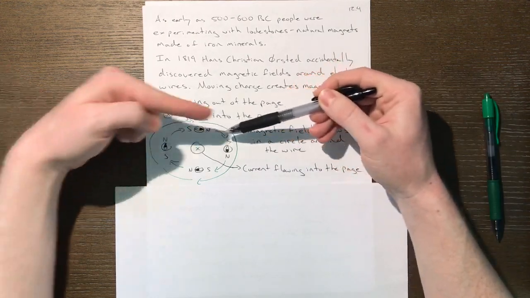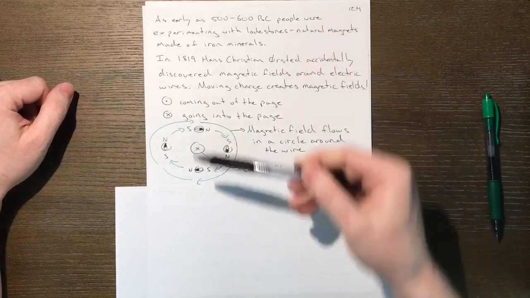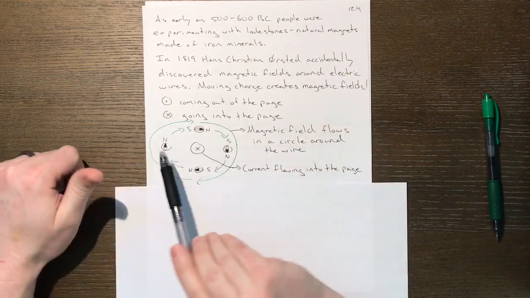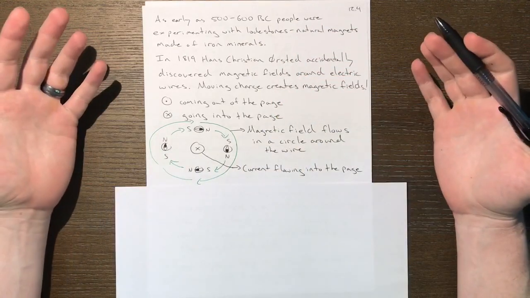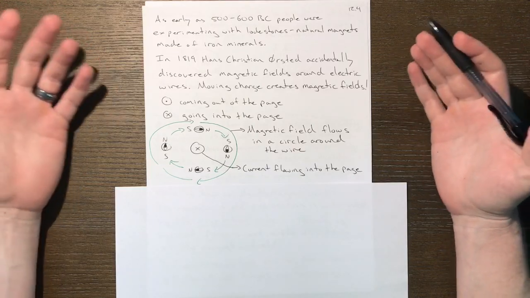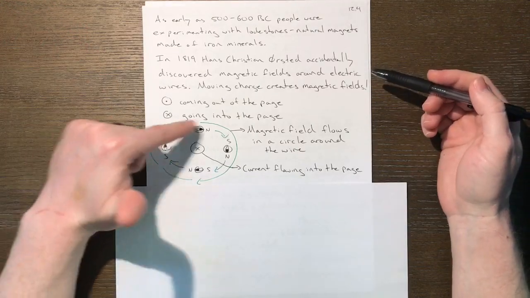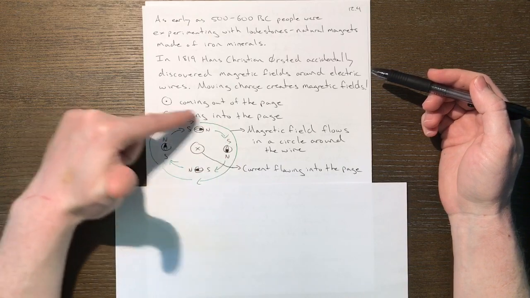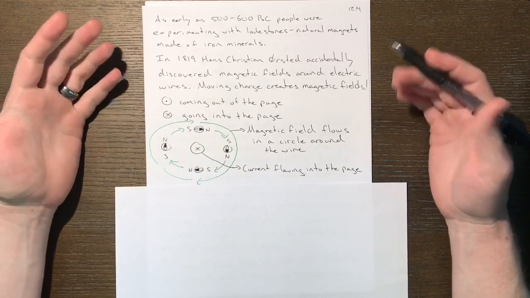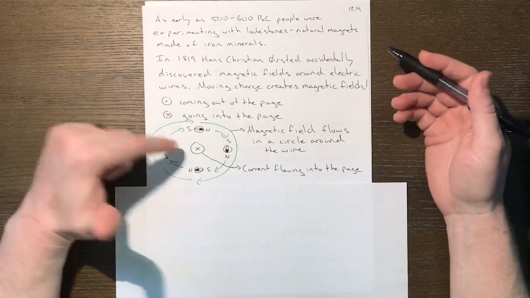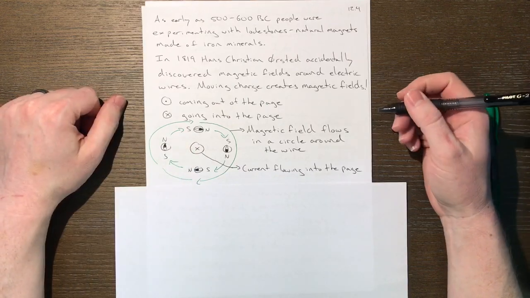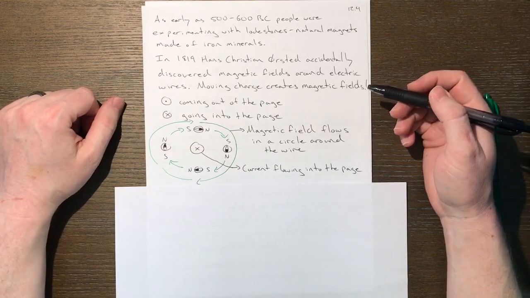This one has north pointing right, this one has north pointing down, north pointing left, and then finally north pointing up. Well, which is it? Well, it turns out that north is what it always was, but your compasses don't see it, or the Earth's magnetic field sort of gets lost in the strength of the magnetic field produced by the current.